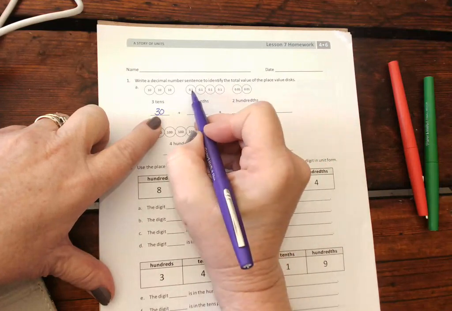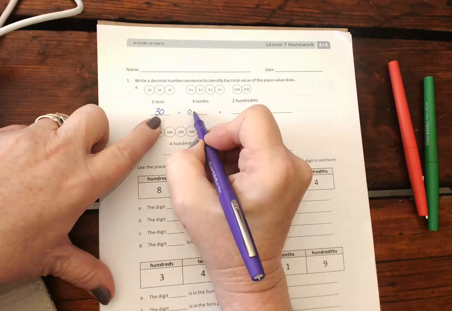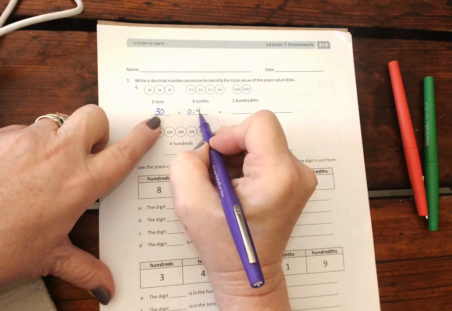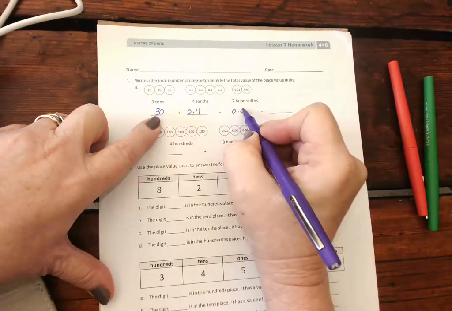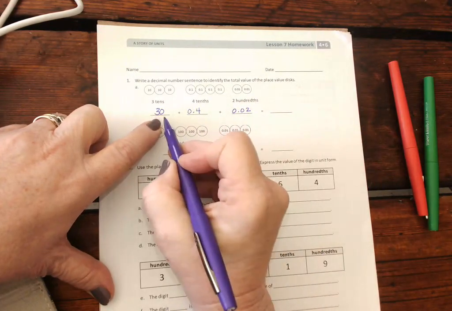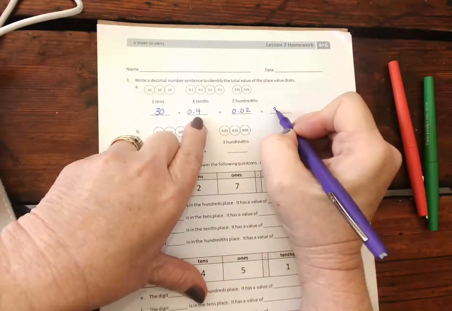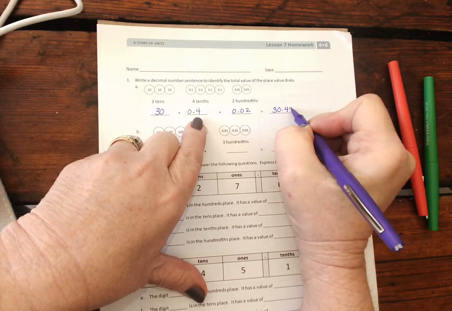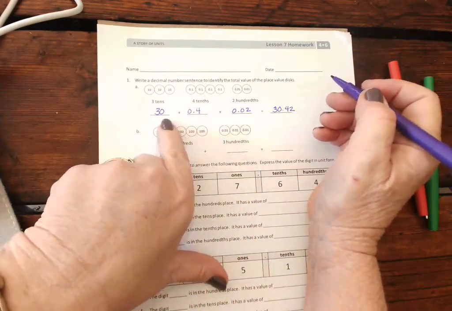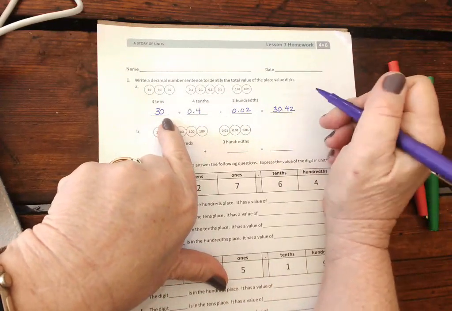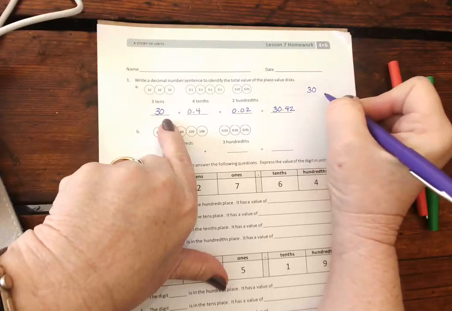There are 4 tenths. 1, 2, 3, 4 tenths, which is 0.4, 4 tenths. And then there are 2 hundredths, which is 0.02. When you add all of those together, it is 30 and 42 hundredths, excuse me. And as you add those up, you want to remember that when we're adding decimals, it's a lot like adding numbers. So I've got the whole number here.